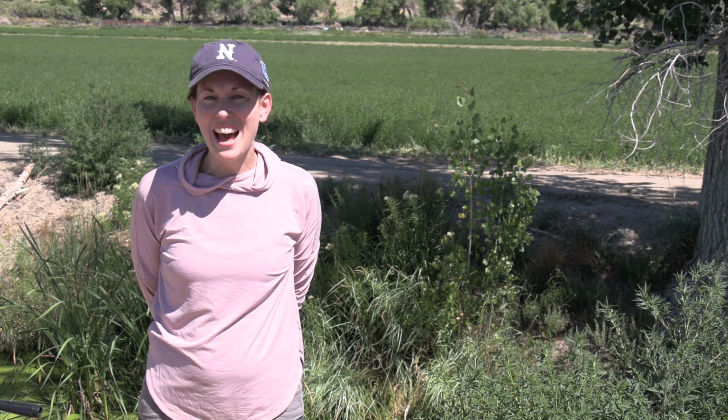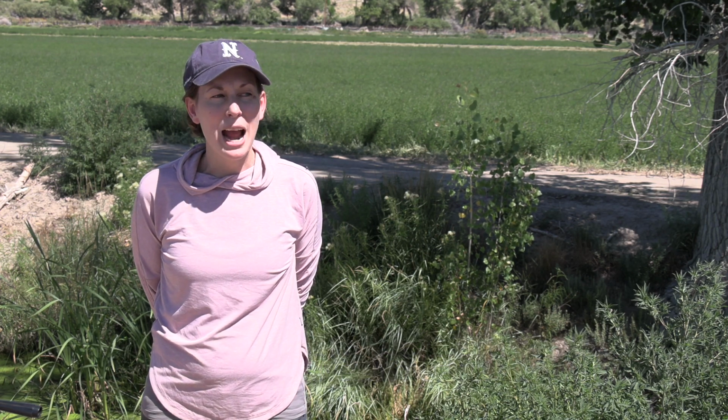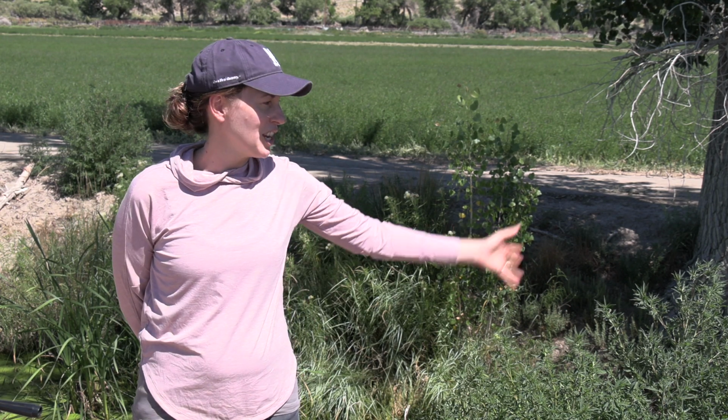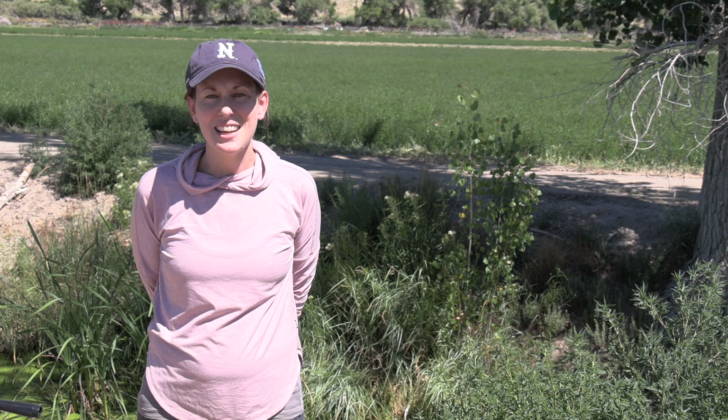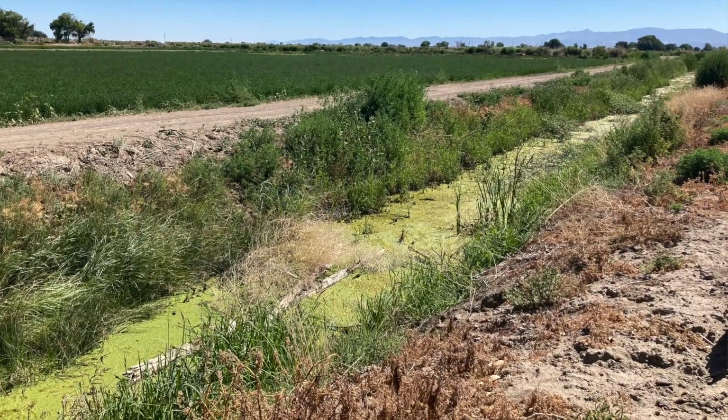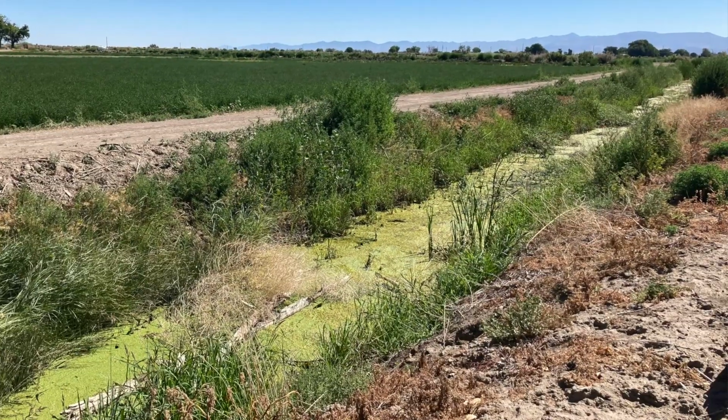We are in Fallon, Nevada, in one of the agricultural centers of northern Nevada, where there's a lot of farming of alfalfa. Behind me, you see some alfalfa field and also an irrigation ditch, where we've got a lot of weeds occurring. These irrigation ditches have water throughout the growing season, and weeds really like them.